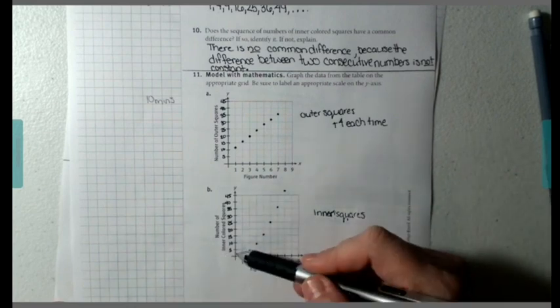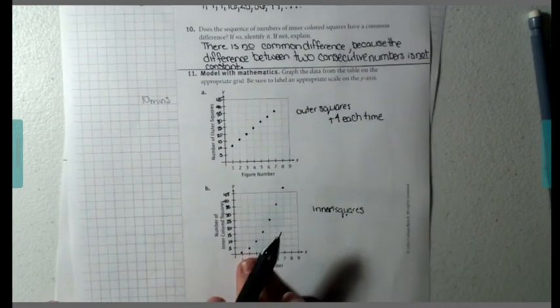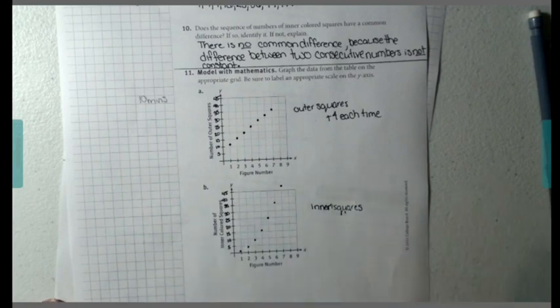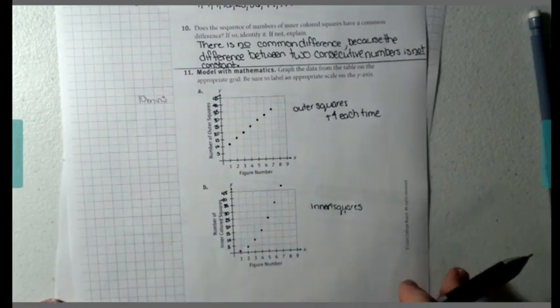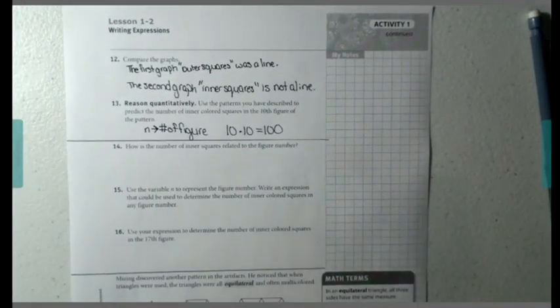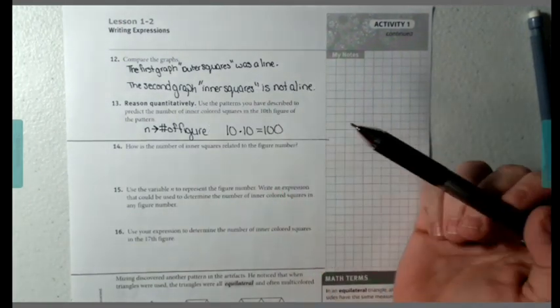And I chose to use the same scale here just so you can see it doesn't form a straight line. I wasn't going to manipulate it to make it look like a straight line because it's not linear. And then I went back and I answered question 12. 12 asked us to compare the two graphs. So I said with the first graph, it was a line. With the second graph, it was not a line.